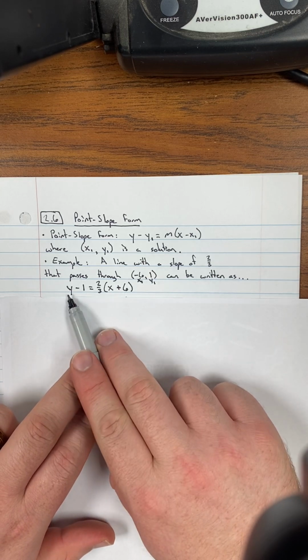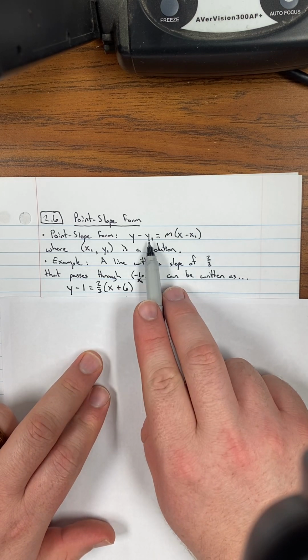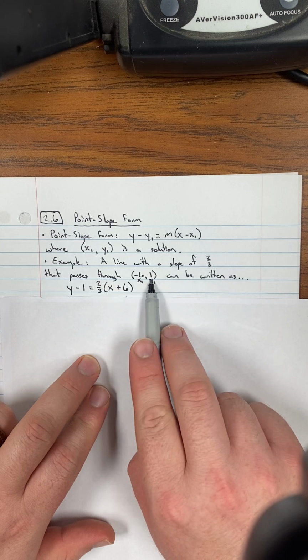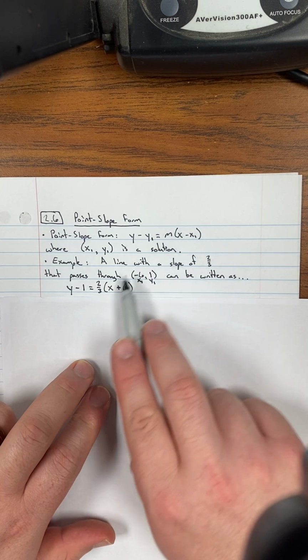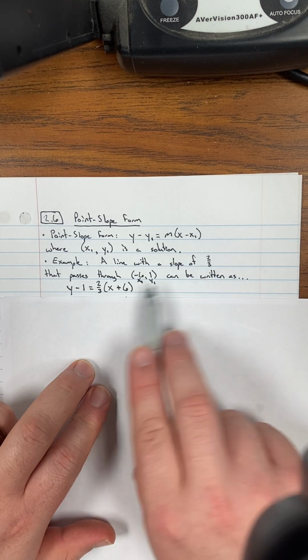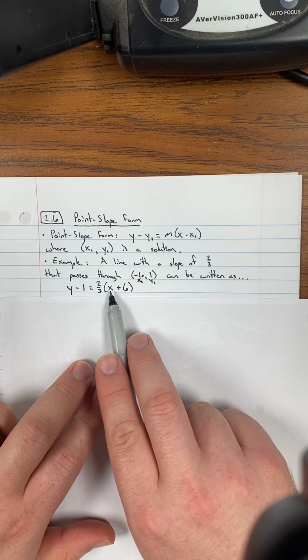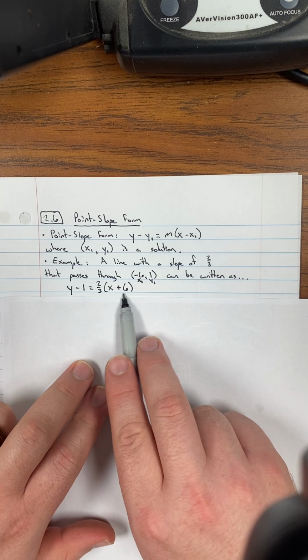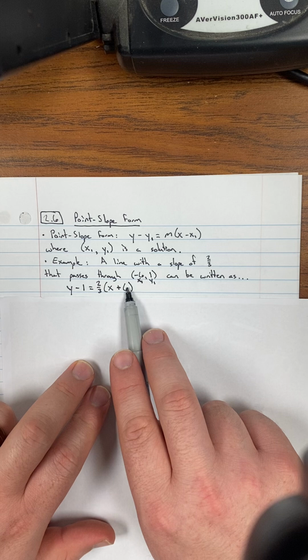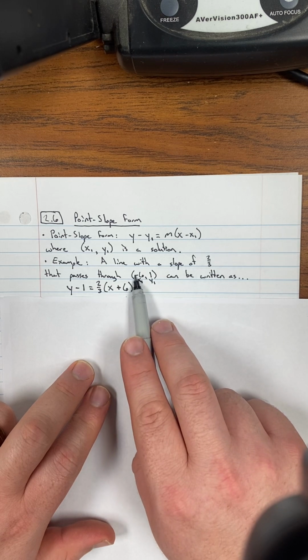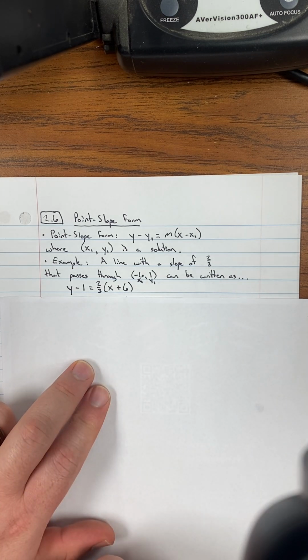So first off, y minus y1, and y1 is 1, equals my m value, which my slope is 2/3, so 2/3 times x minus x1, so minus x1 is minus -6, well minus -6 is just plus 6, okay?